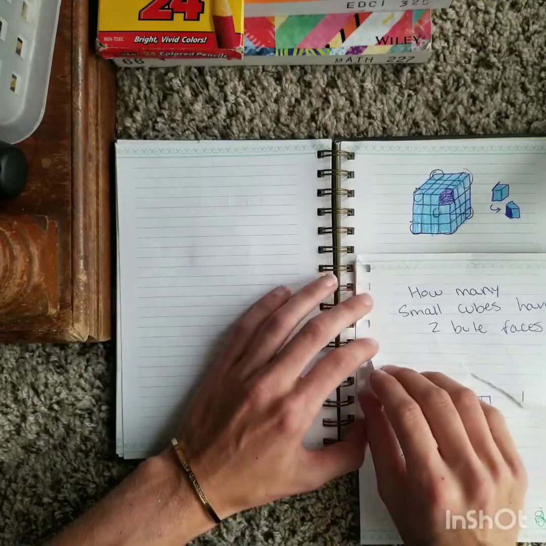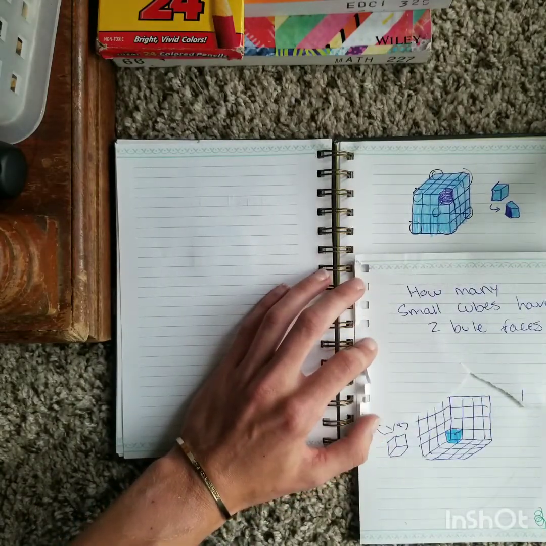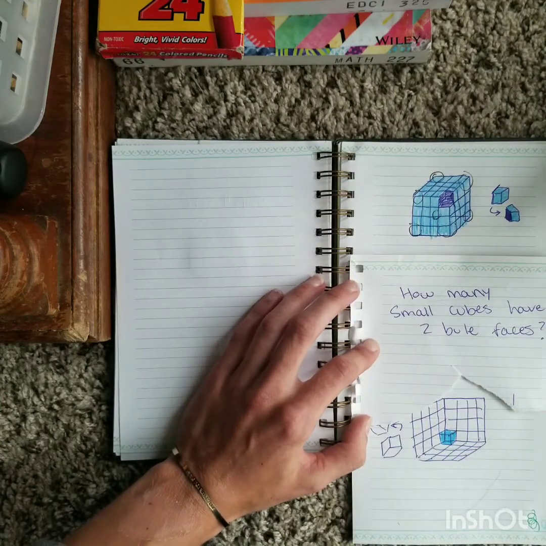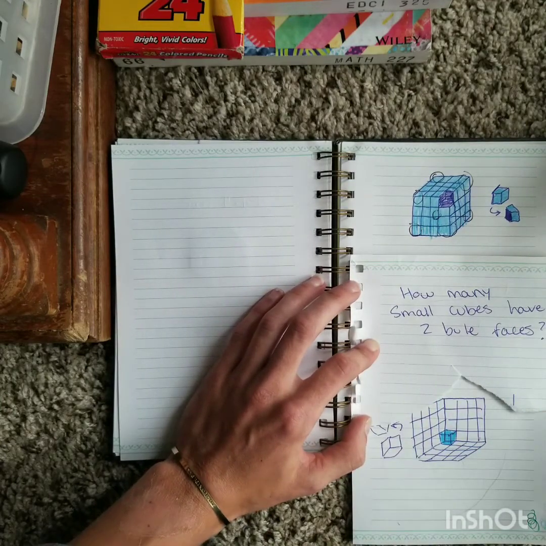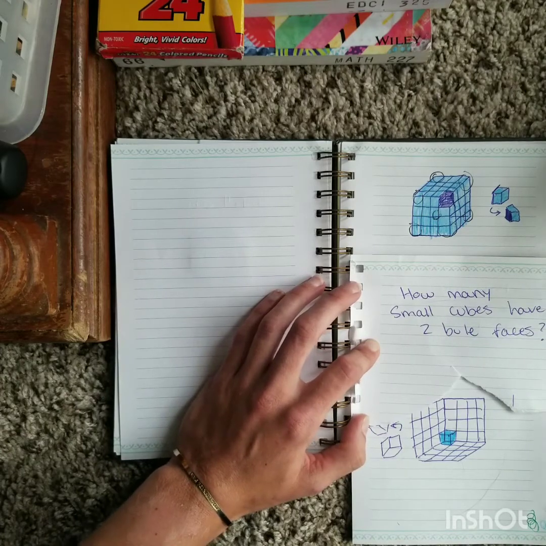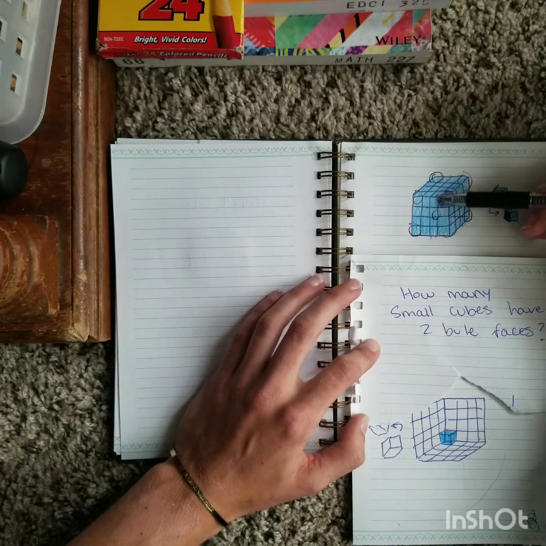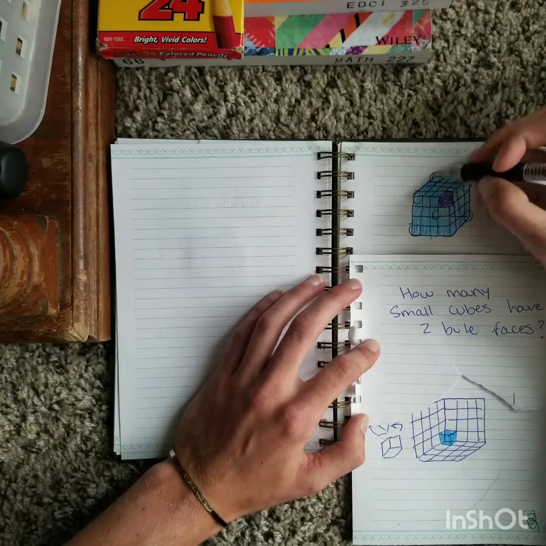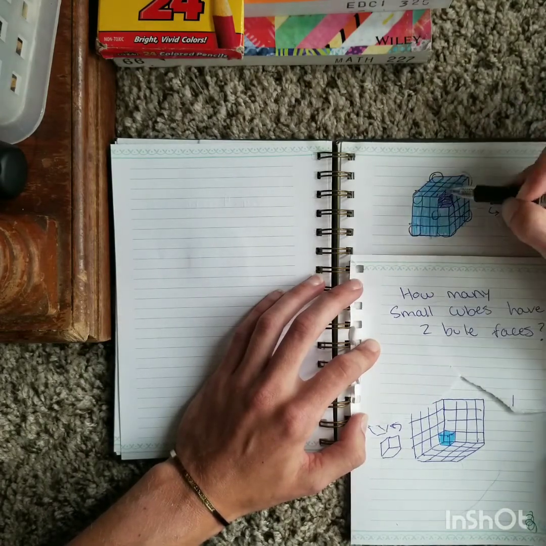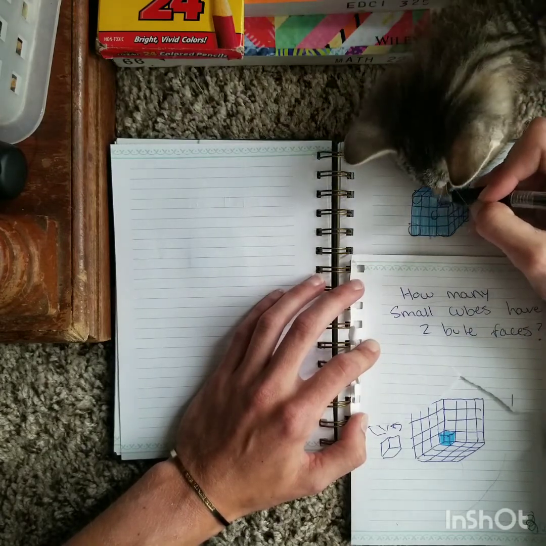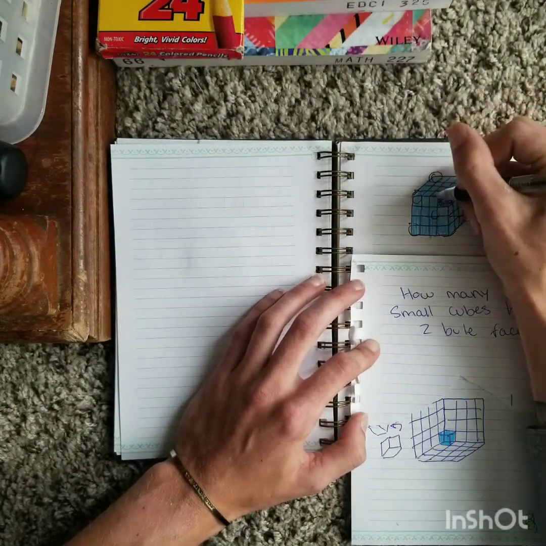Our next question is how many of the small cubes would have only 2 blue faces? Well, let's see if we can figure that out. I see that these cubes would have 2 blue faces. 1 blue face here and 1 blue face here. And this one right next to it also has 2 blue faces.